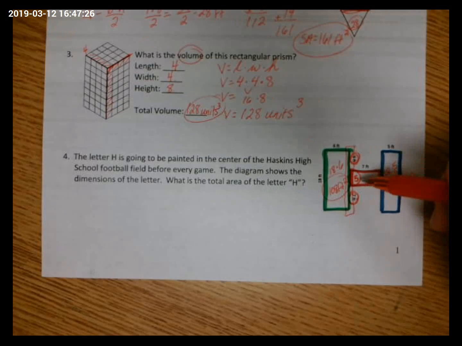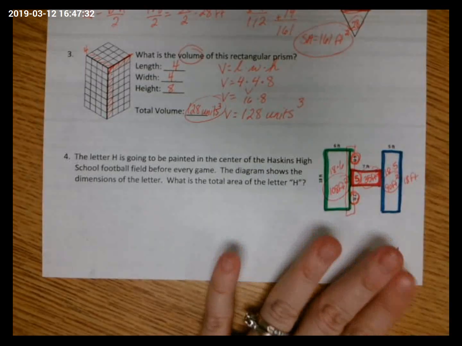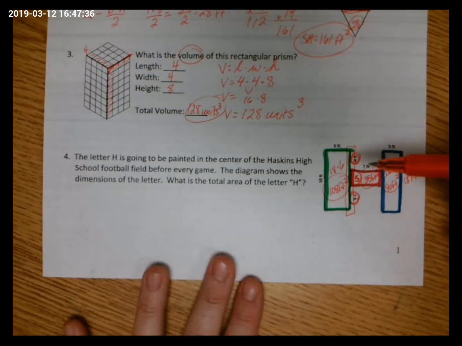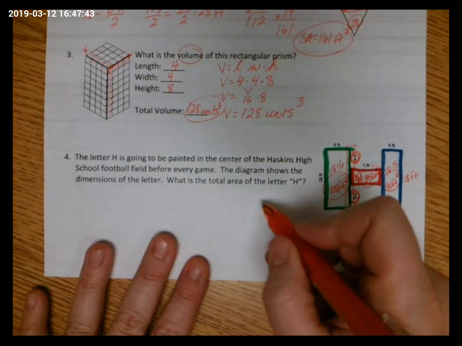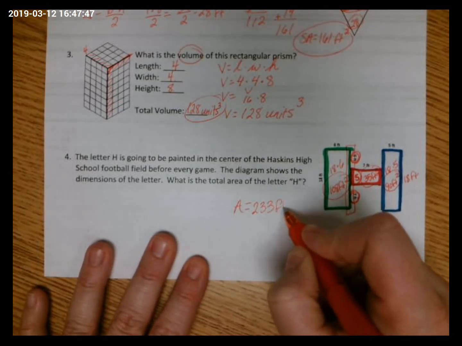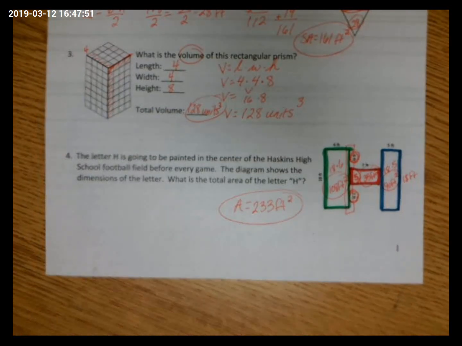So now I am doing 5 times 7, which gives me 35 feet squared. So if I know that I have 108 feet squared, 35 feet squared, and 90 feet squared, when I add all of those together, it will give me an area of 233 feet squared.